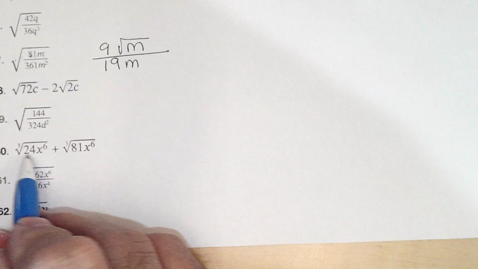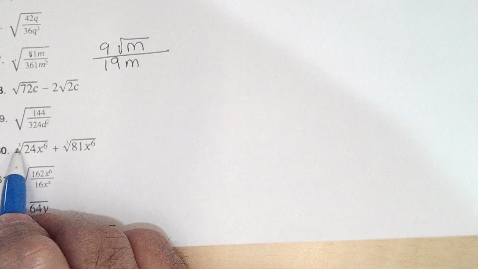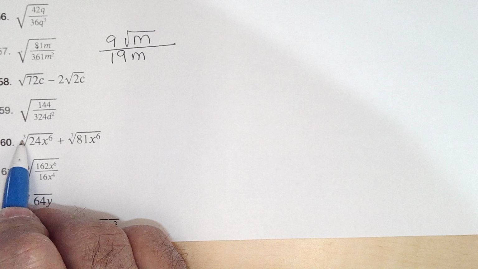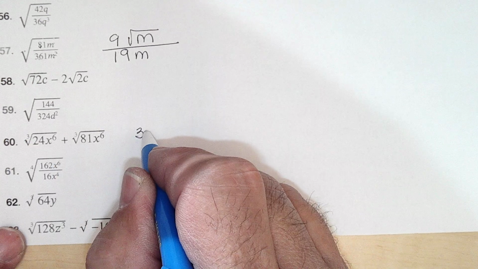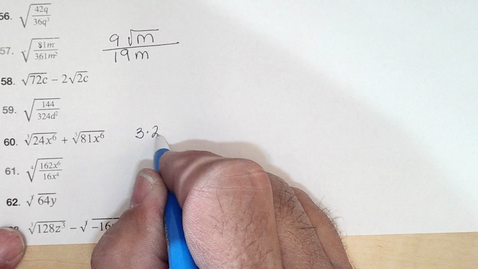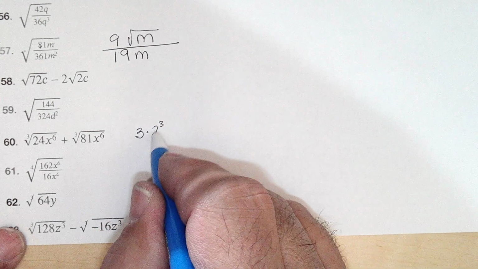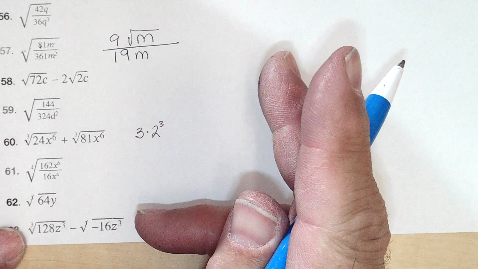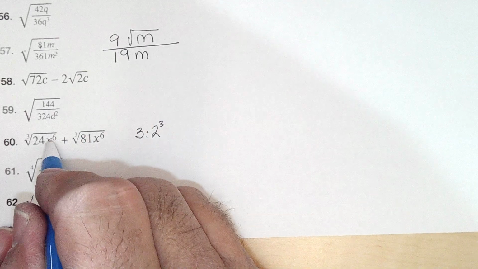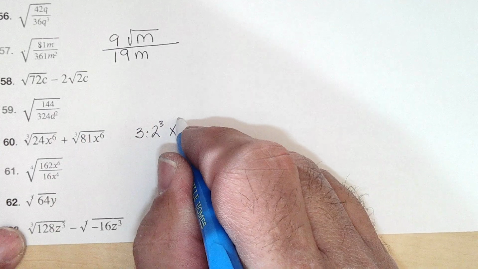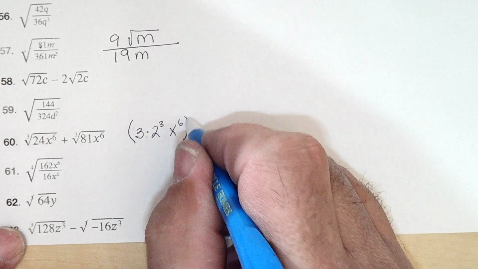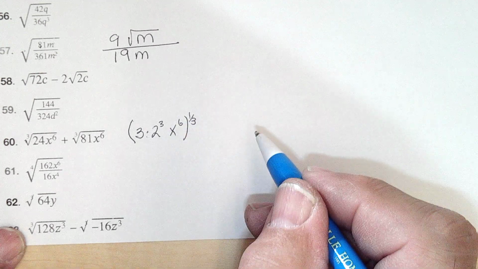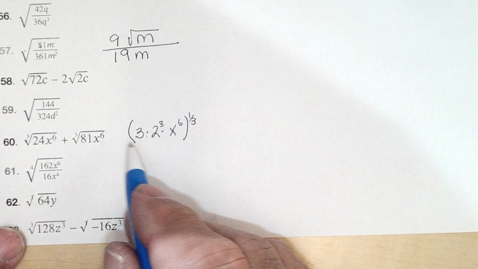Number 60. Now we're doing cube roots, 1/3 power. 24 is 3 times 8, and 8 is 2 to the 3rd. 2 times 2 is 4 times 2 is 8. And we got x to the 6th, and all that to the 1/3rd. All multiplication, so we can distribute the power.